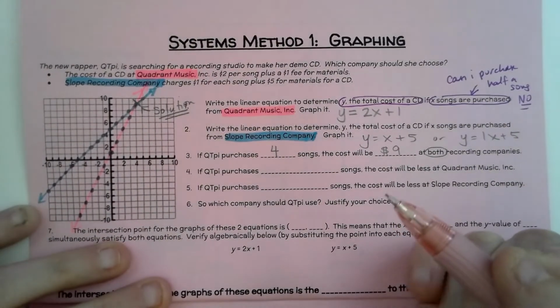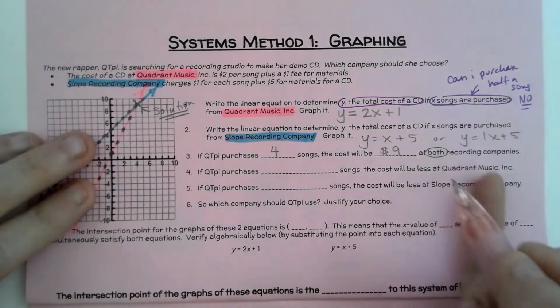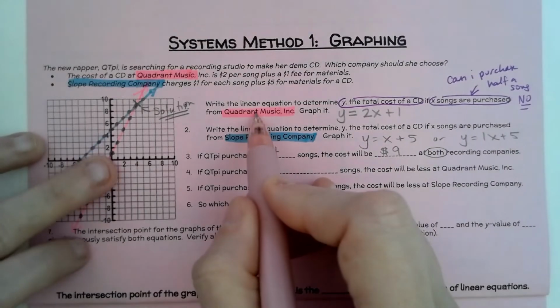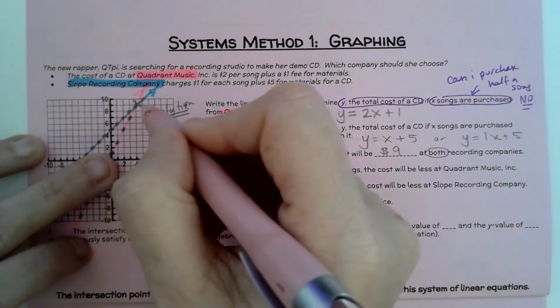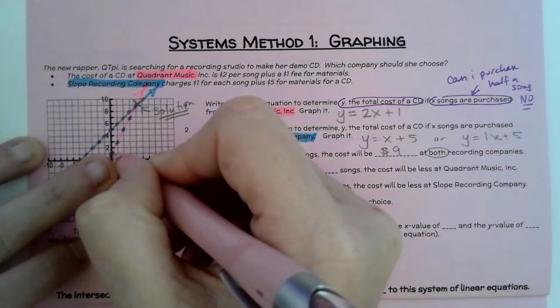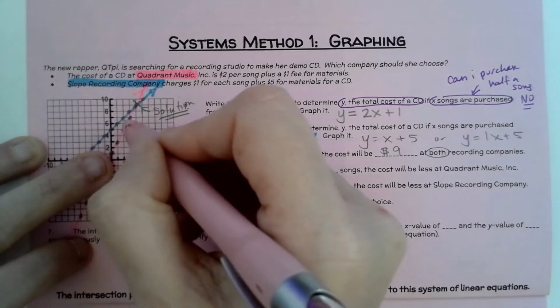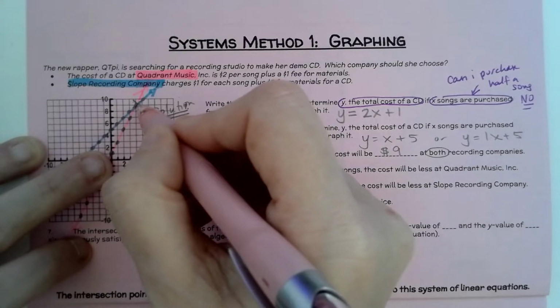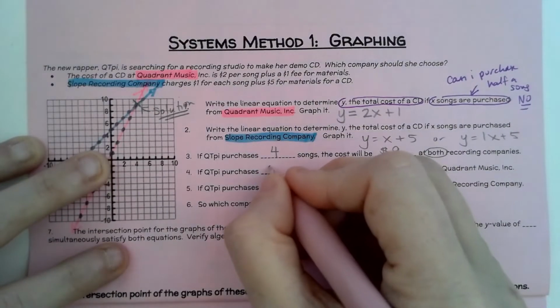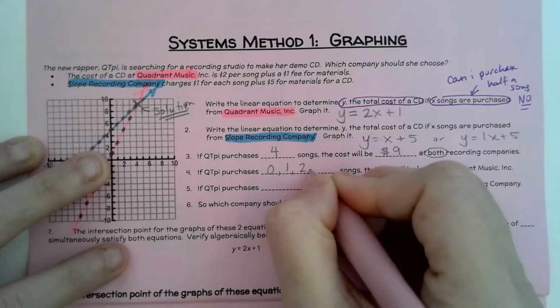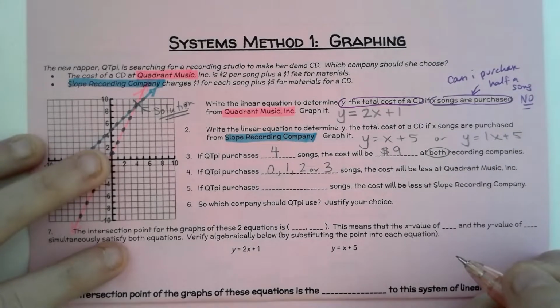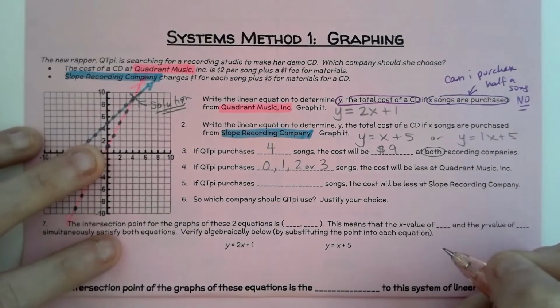All right. So at Quadrant Music Company, Quadrant is the pink line. You see how right here they're the same? Well, they're paying less before that. They pay 1 instead of 5, 2 instead of 6, 3 instead of 7, 4 instead of 8, and right here they're the same. So at 0, 1, 2, or 3 songs, they pay less at Quadrant Music.